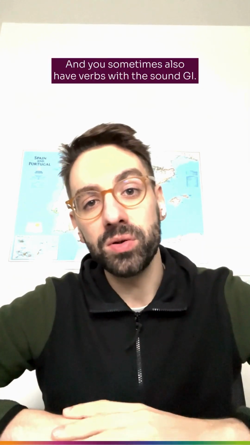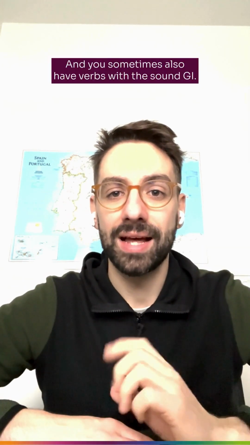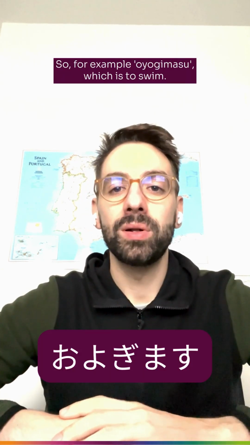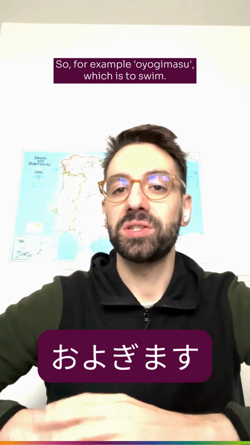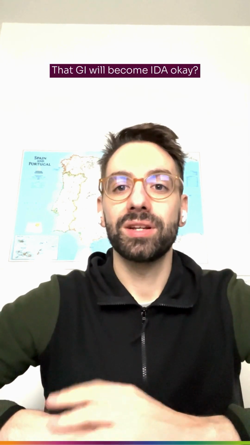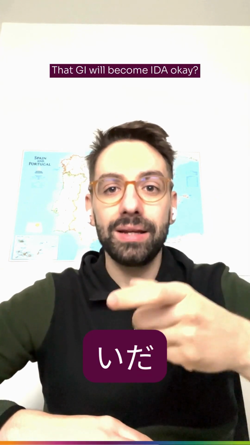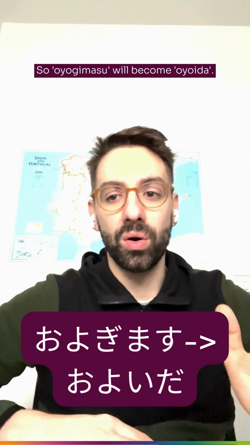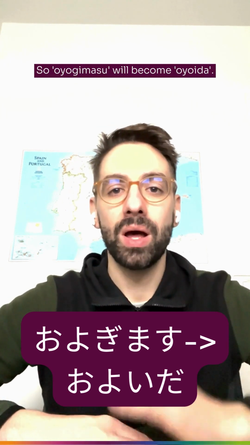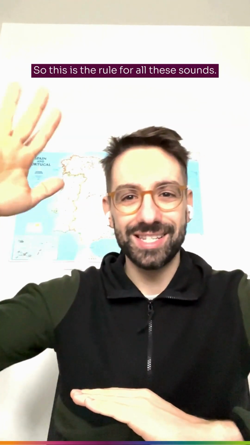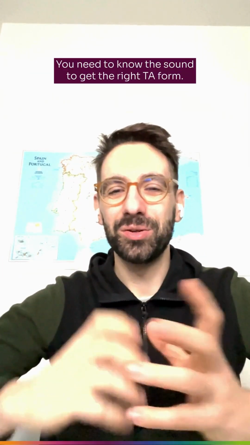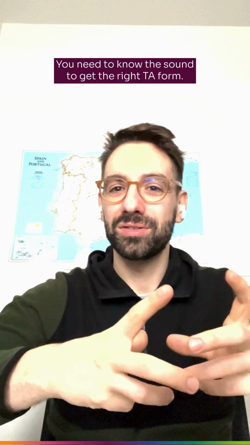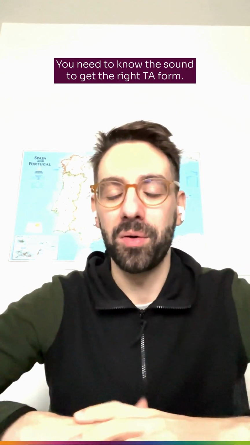And you sometimes also have verbs with the sound gi, for example oyogimasu, which is to swim. That gi will become ida, so oyogimasu becomes oyoida. So this is the rule for all these sounds. You need to know the sound to get the right ta form.